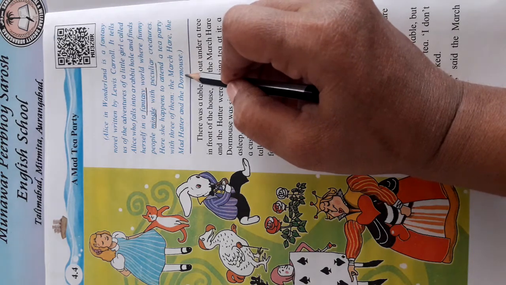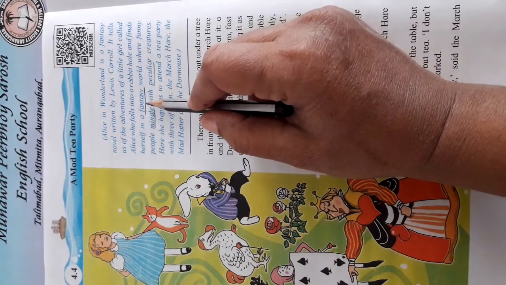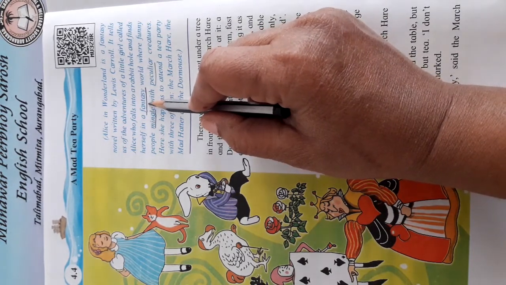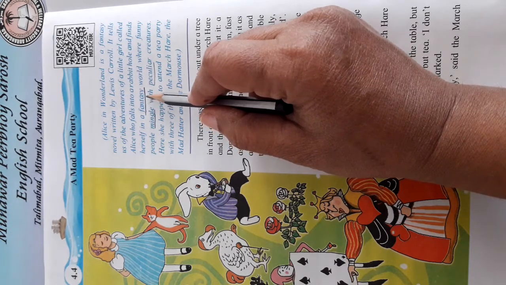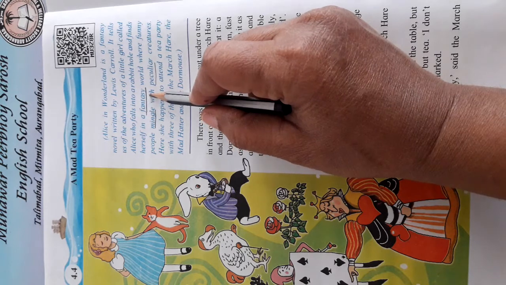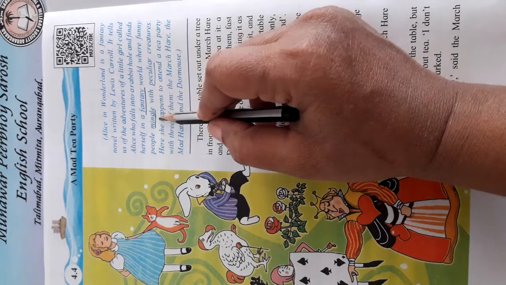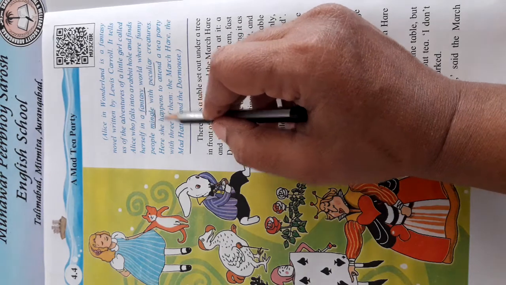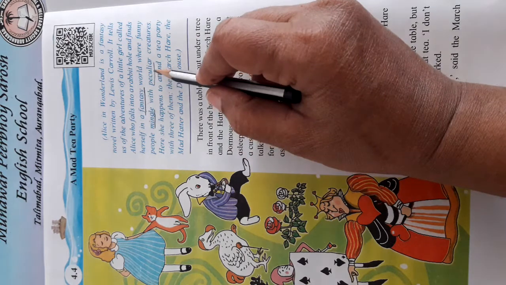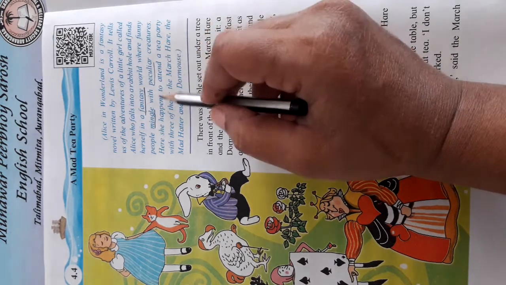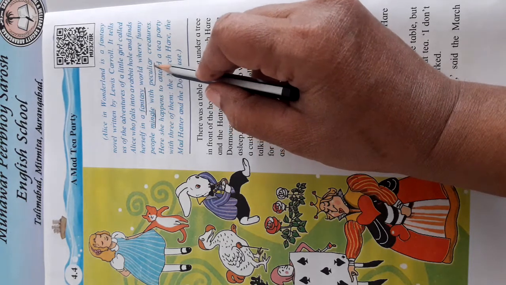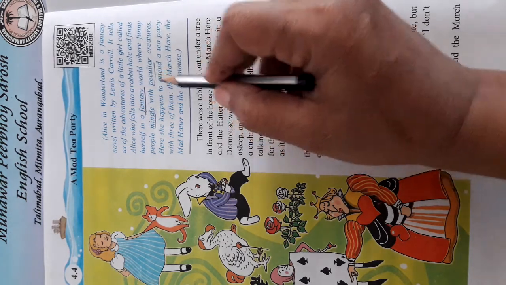Before beginning with this chapter, fantasy. Here, fantasy means imaginative fiction involving magic and adventure. Now, students, what is the meaning of mingle? Mingle means mix with peculiar creatures. Here, peculiar means strange.